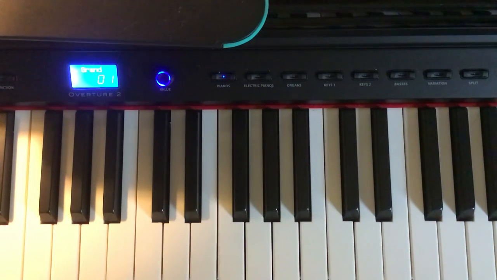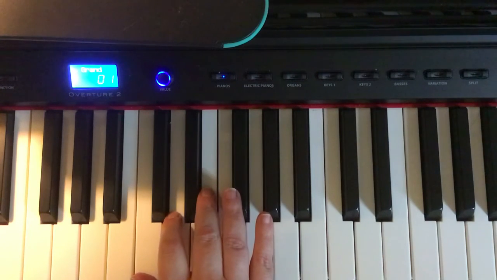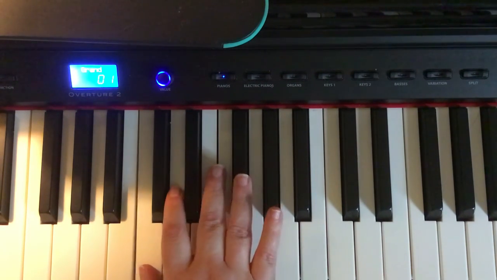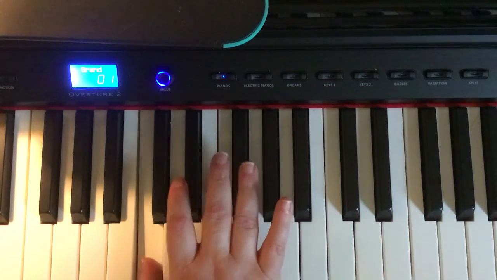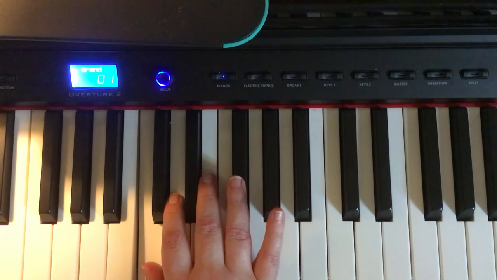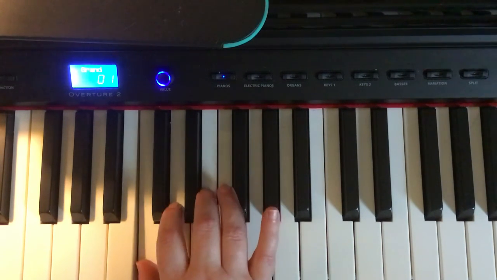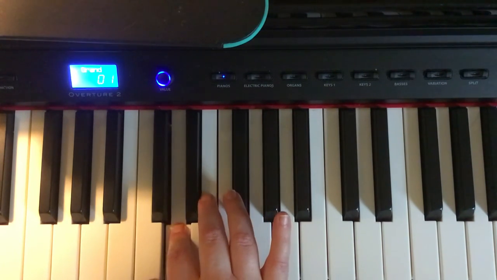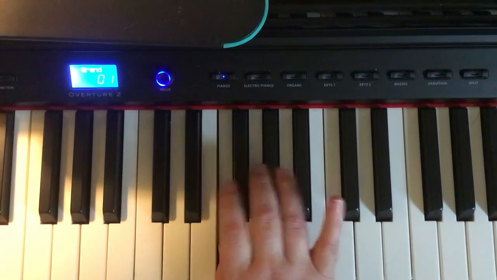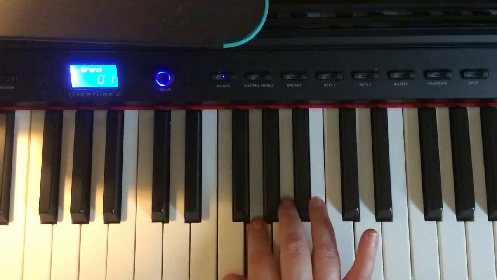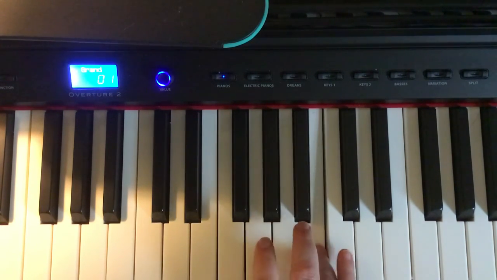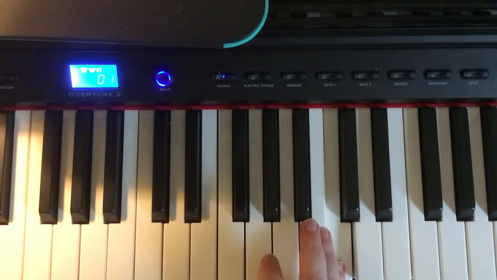Okay, next we are going to try doing that, but saying the letters with them. So let's start again on that low C. Here we go, saying the letters slowly as we play them. Ready? And C, D, E, F, G, A, B, C. Good.